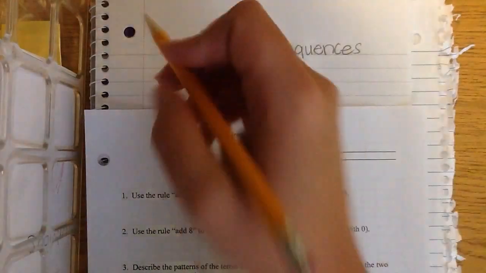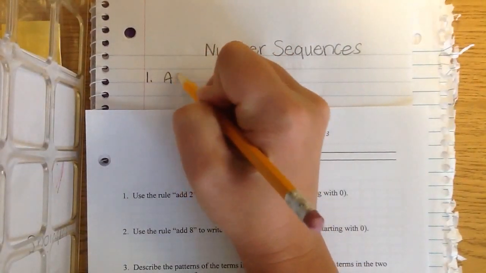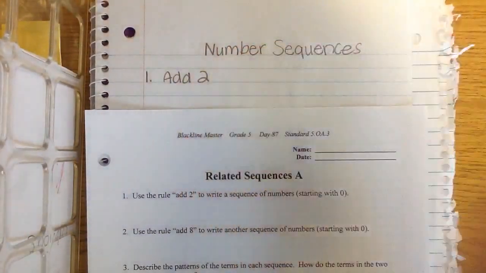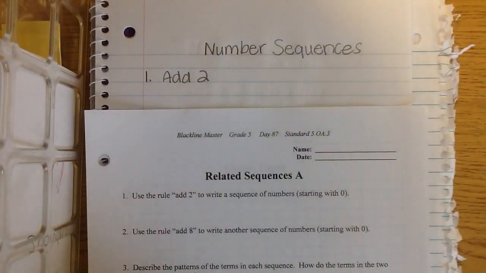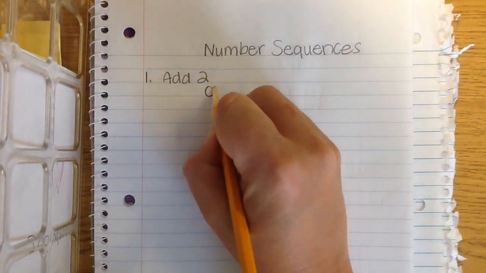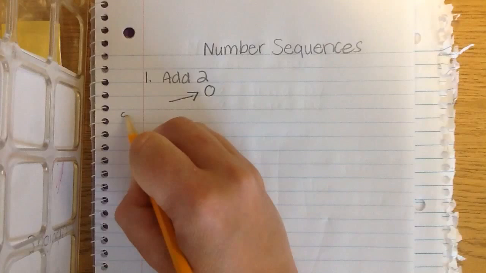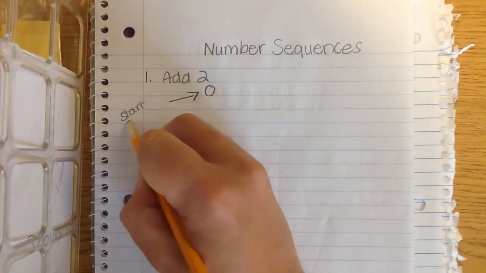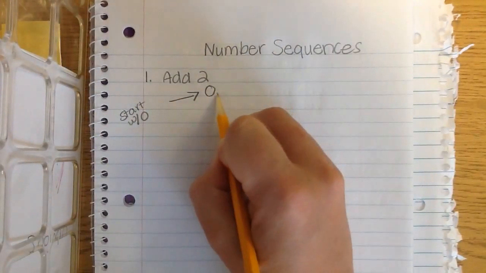So for the first one, we're going to use the rule add 2. So we have to write a sequence of numbers. The word sequence means that they're in order and one comes after the other. It does not mean that they are necessarily right next to each other, like 0, 1, 2. They can be skip counting, so they could be multiples. We always start with 0. Start with 0. So add 2.